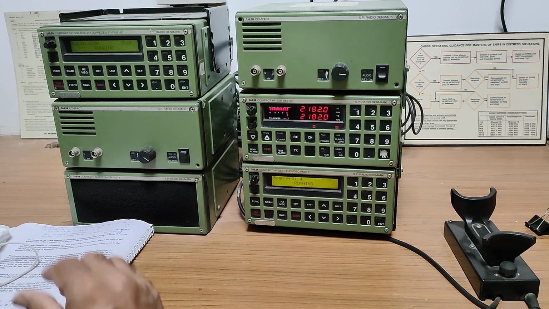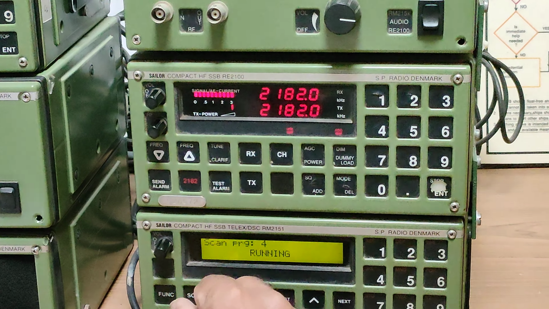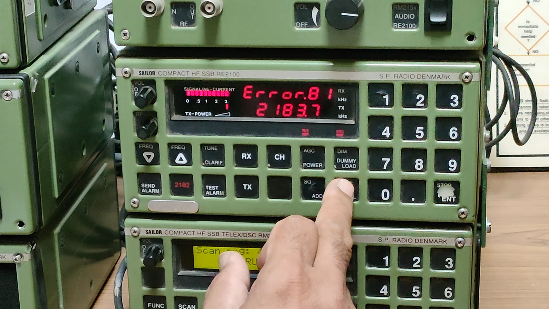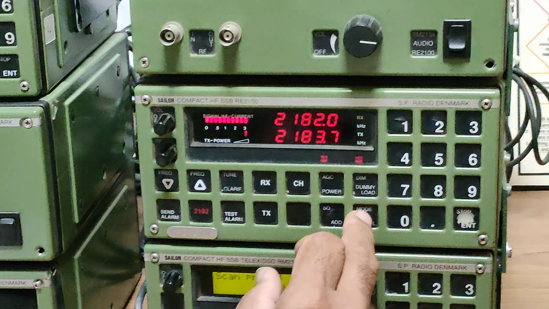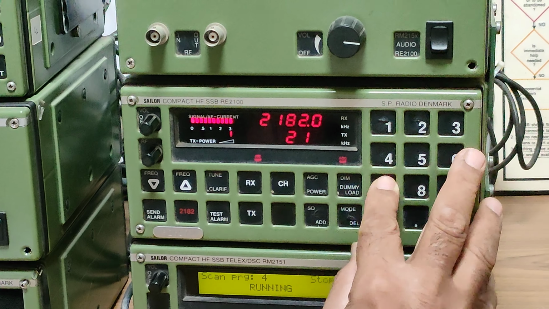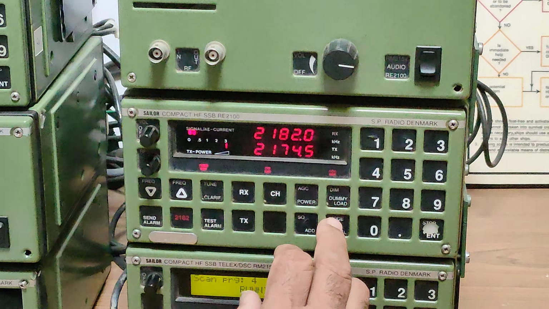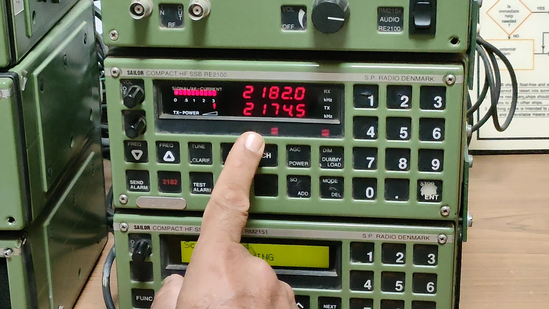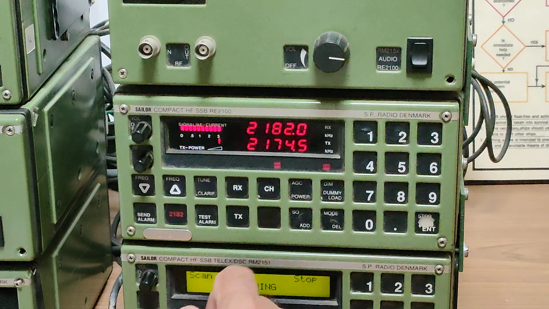Then if I am transmitting in the wrong mode, now what is this? This is 2182. It is supposed to be H3, or J3. Now if I go here, we will take 2174 decimal 5 enter. See, now what is this here? It is showing H3. But what is this frequency now? 2174.5 NBDP. It's a telex frequency.